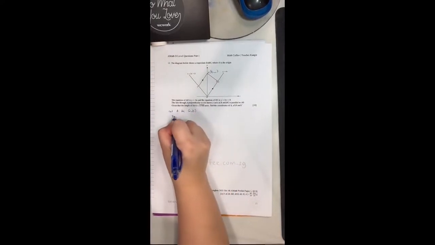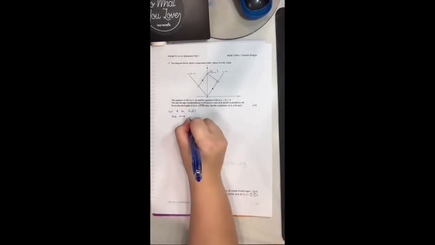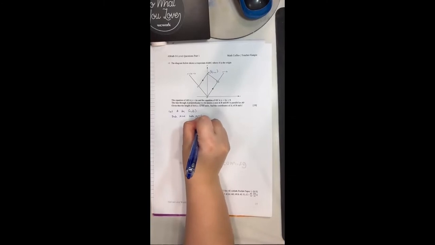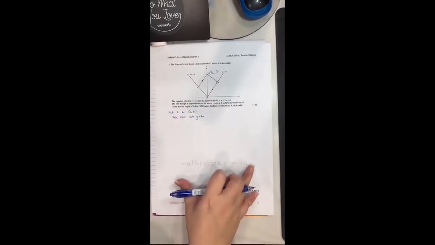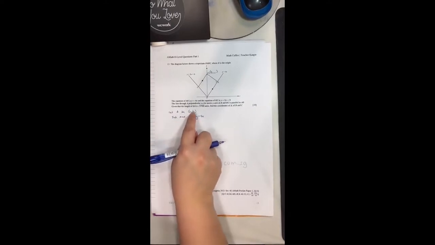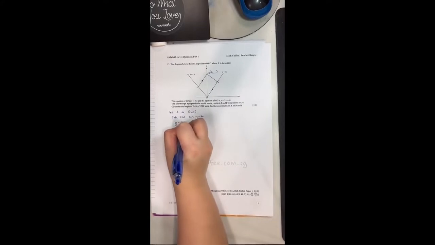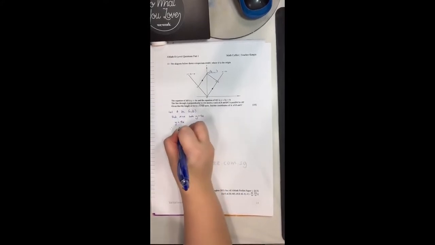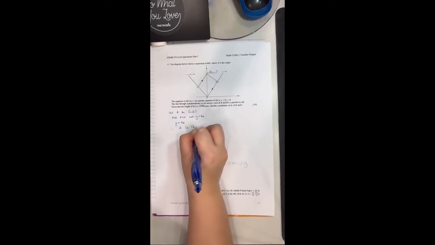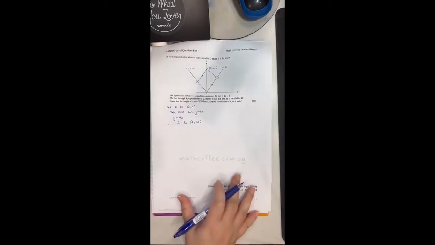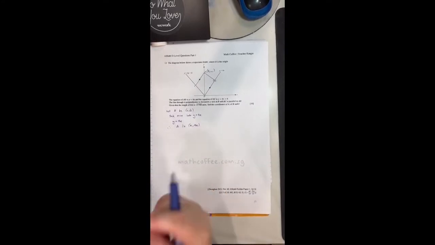So now I want to sub x equals a into the equation y equals 4x. Why? Because the point A is on this line, and I want to change to only one unknown. So now y becomes 4a. Therefore your point A now becomes (a, 4a). Understand?